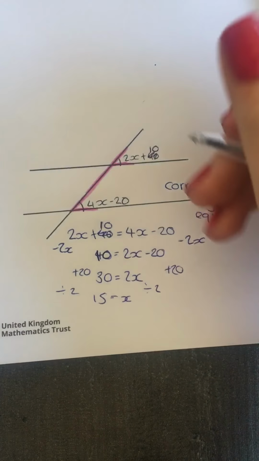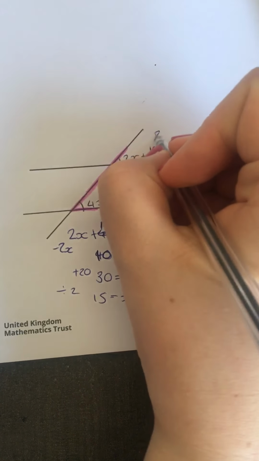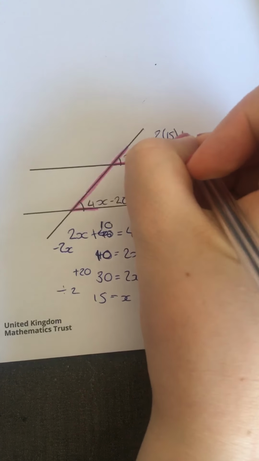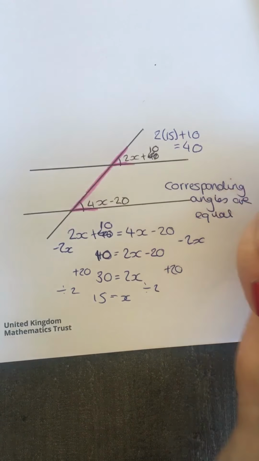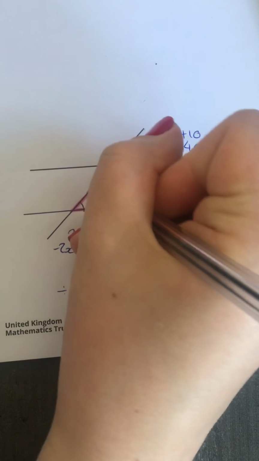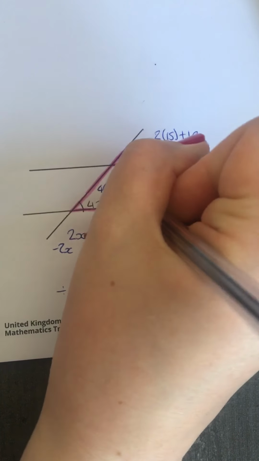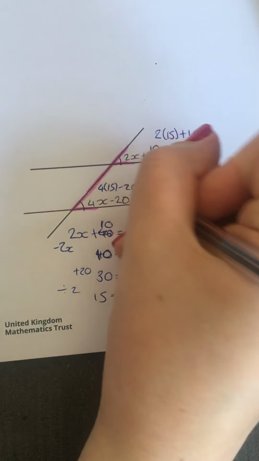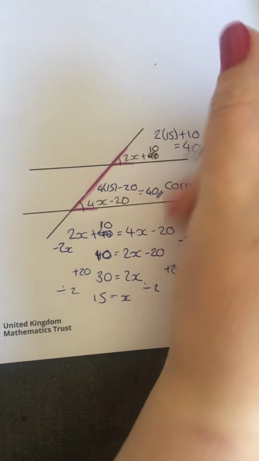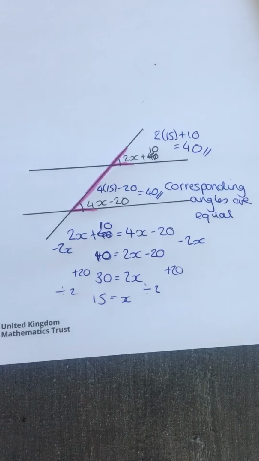So if we substitute 15 back into the first expression, we get 2 times 15 plus 10, which is 30 plus 10, which is 40. If we substitute it into the second, we get 4 times 15 minus 20. 4 times 15 is 60, minus 20 is 40. Okay, so we've got the same angle for both. That's what we wanted. We're on the right track.